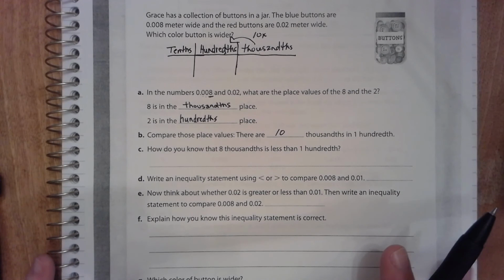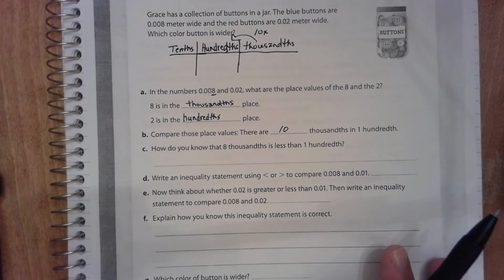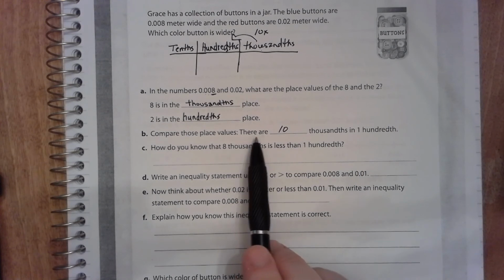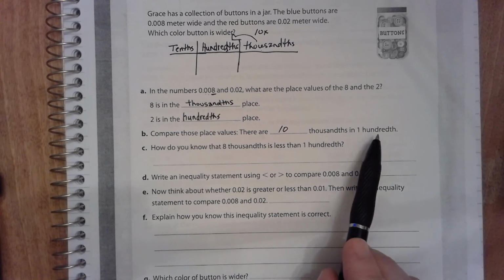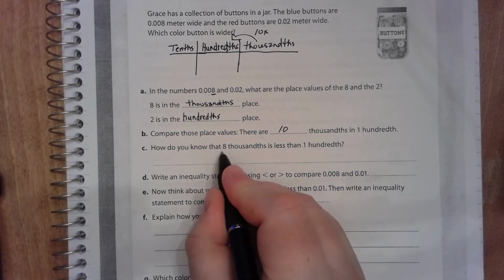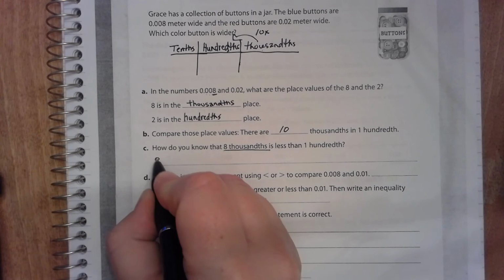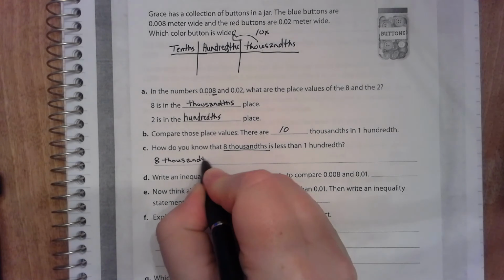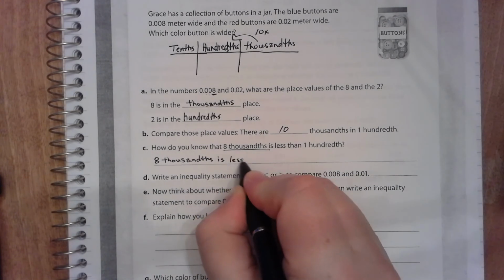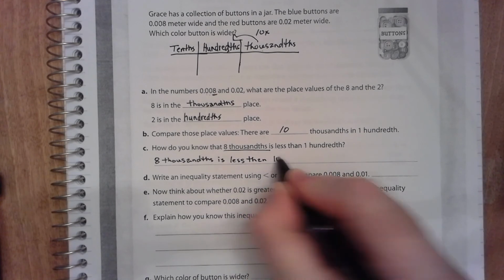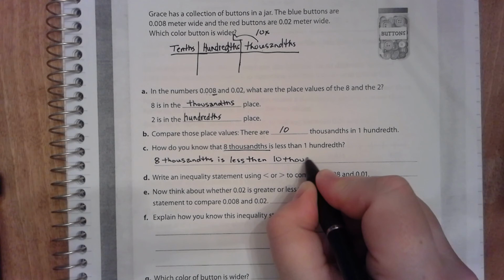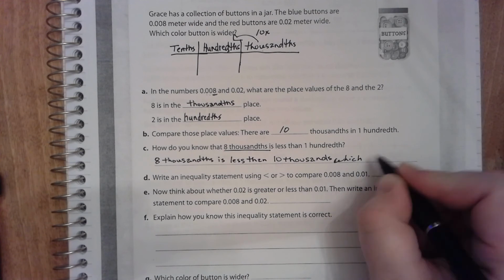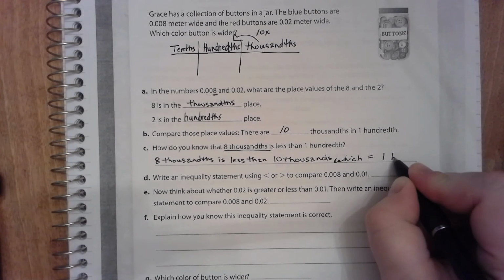Okay, the next question is, how do you know that 8 thousandths is less than 100ths? Well, look back up here. If 10 thousandths are in 100ths, and if I look at the number 8, I know that 8 thousandths is less than 10 thousandths, which equals 100th.